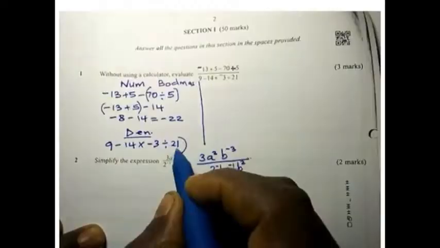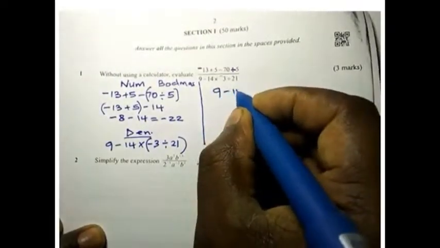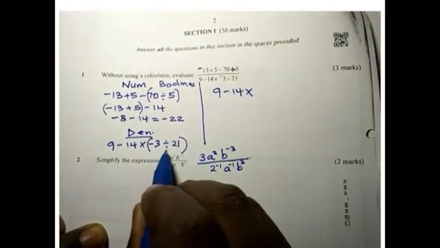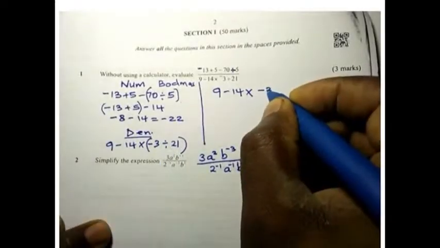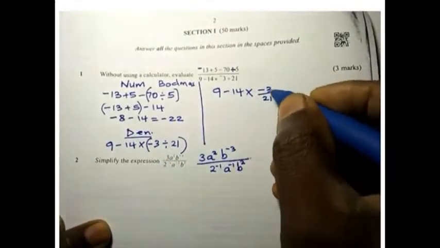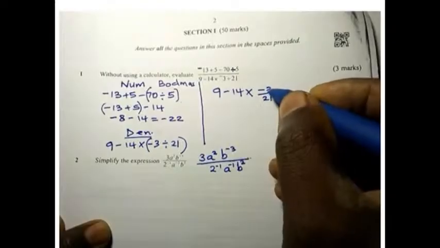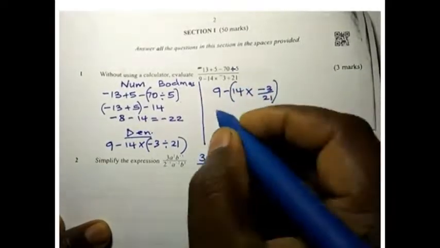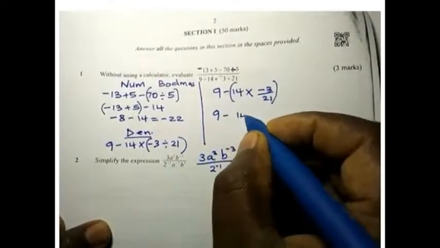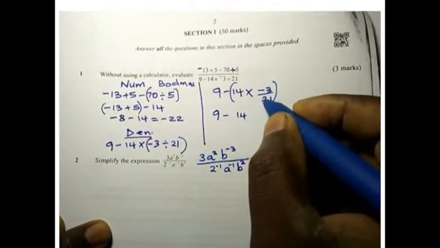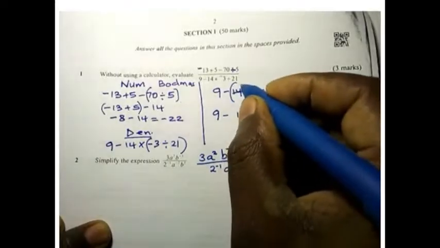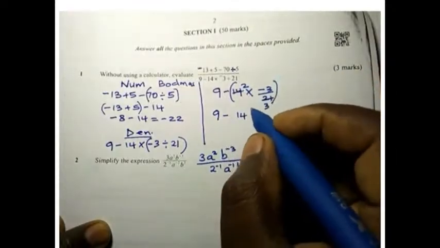From BODMAS, division comes first, so we will start with division. So we will have 9 minus 14 times negative 3 divided by 21, and actually that is negative 1 over 7. So the next that comes is multiplication. So we have 9 minus 14. So 7 here, 3 times, 7 here, twice.